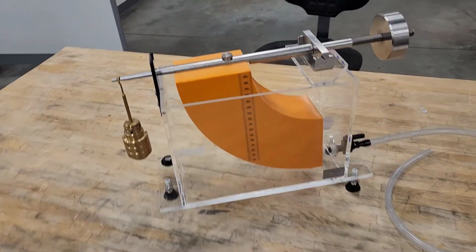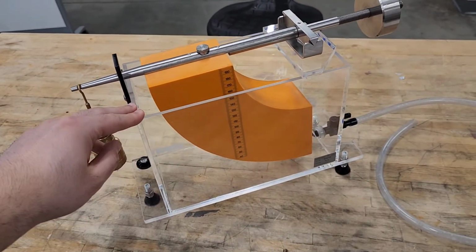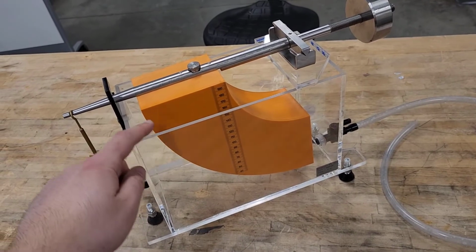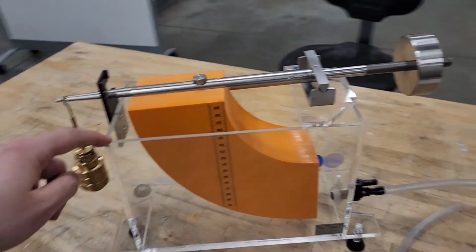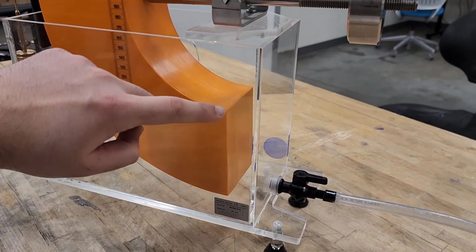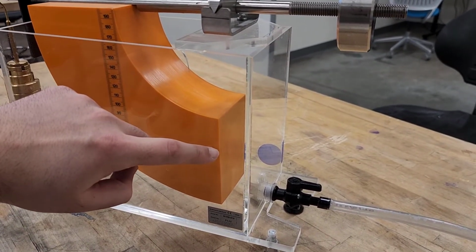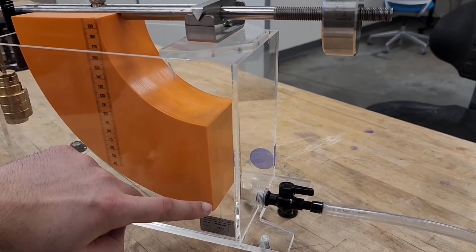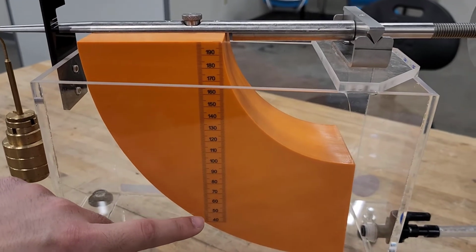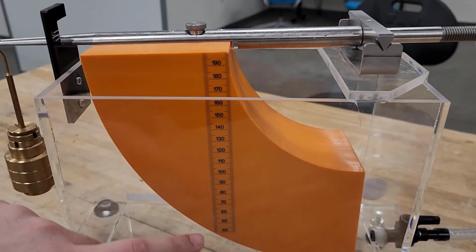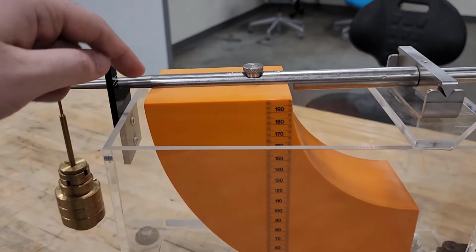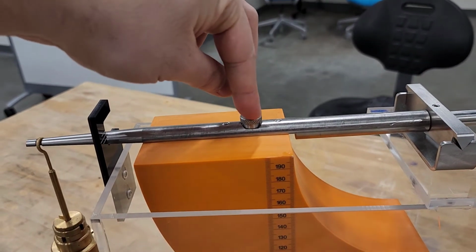Now let's talk about different components of this apparatus. We have a tank, obviously, a plexiglass tank, and the orange wooden piece is a quadrant. You're going to pour water inside this tank, and as the level of water rises higher and higher, there's going to be a hydrostatic force acting on this plane surface. You can note the depth of immersion using this scale, and the units of the scale are in millimeters.